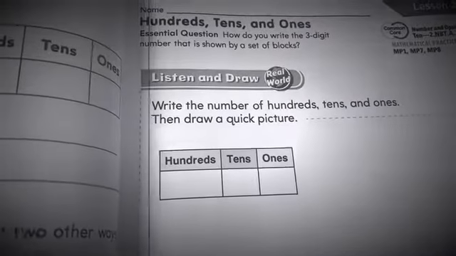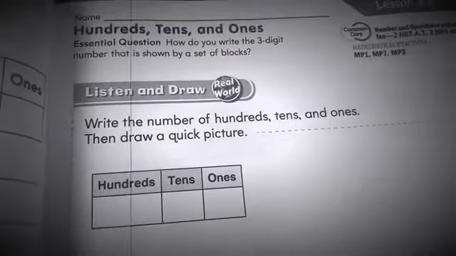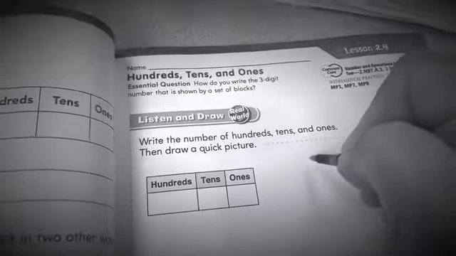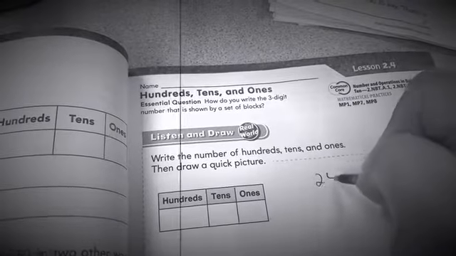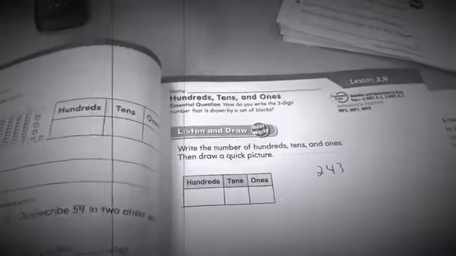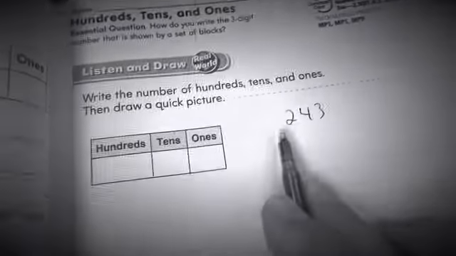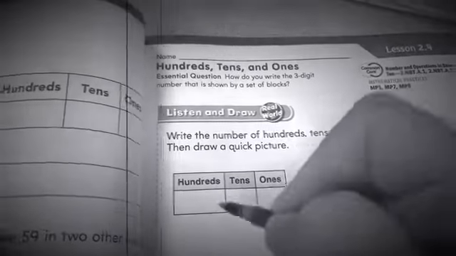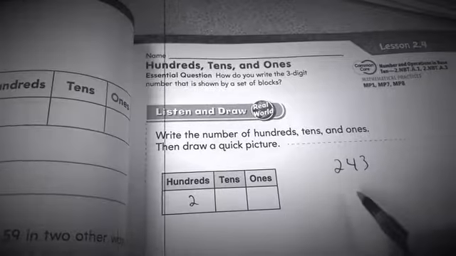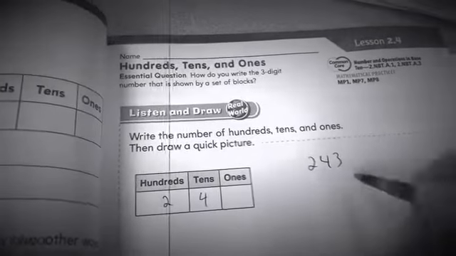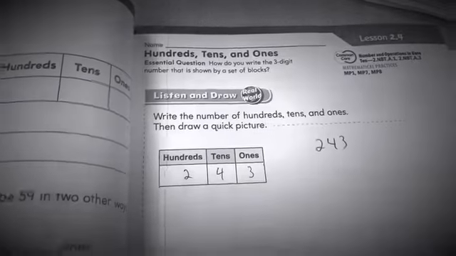Okay, so we're going to start here. It says write the number of hundreds, tens, and ones and draw a quick picture. So the first number we're going to do, and I'm going to write it up here, is 243. How many do I have in the hundreds? Yep, I have 2 in the hundreds. How many tens? I have 4 and 3 ones.